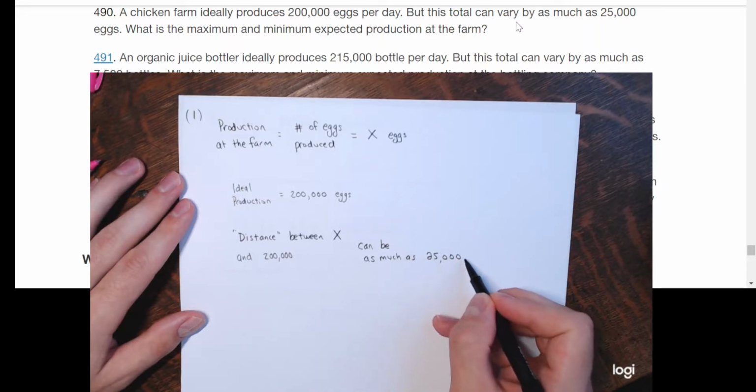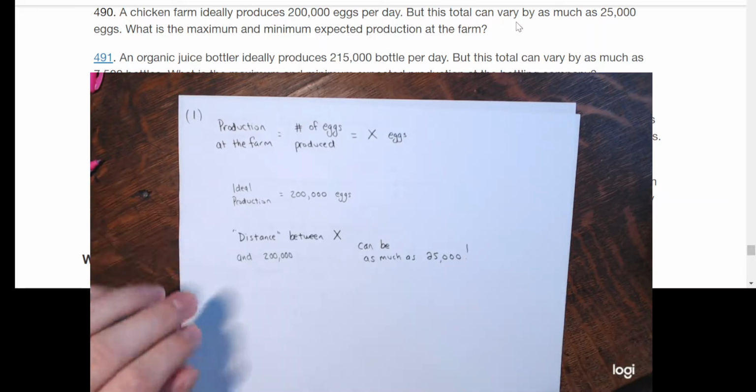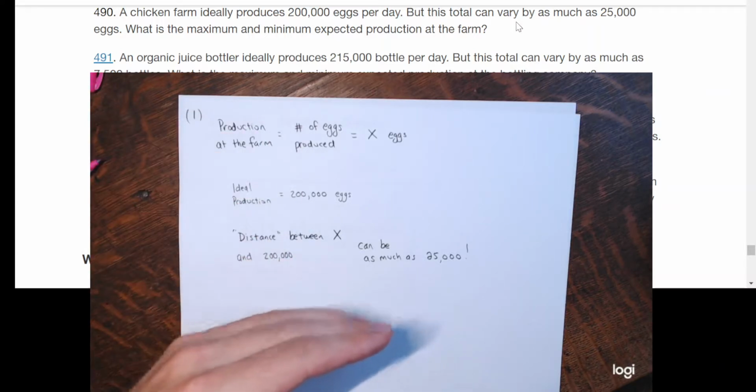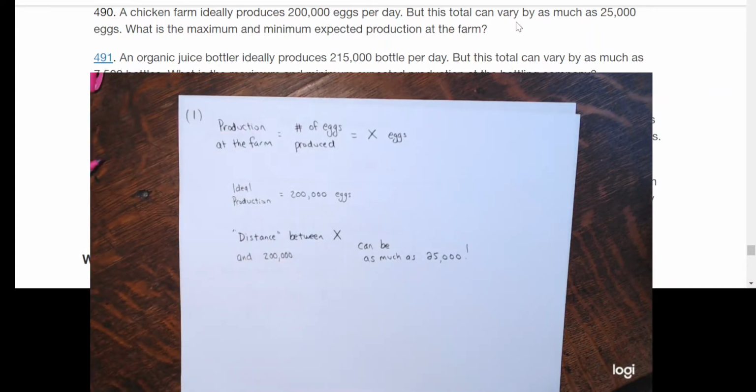Right, that's what they're saying when they say that this total can vary by as much as 25,000 eggs. I hope that makes sense in a way. And then I'm going to take my phrasing here. This is probably the hardest part in any application or word problem: reading back through the problem and being able to phrase things in a way that you can translate to math. You can translate into either an equation or an inequality or a system of equations, system of inequalities, whatever.